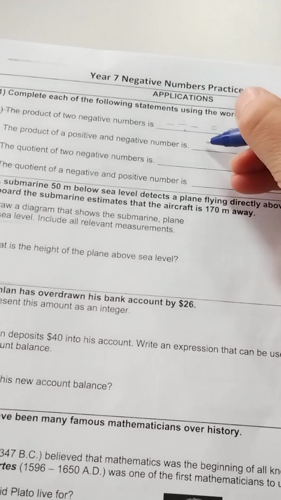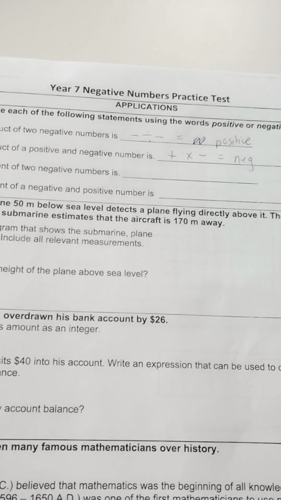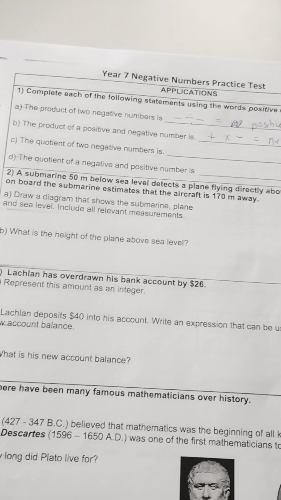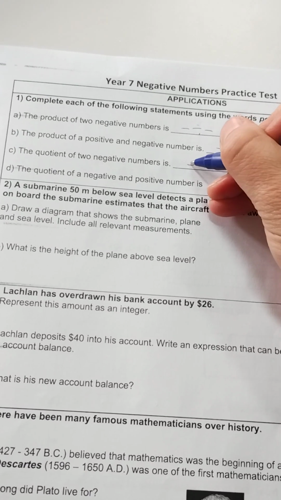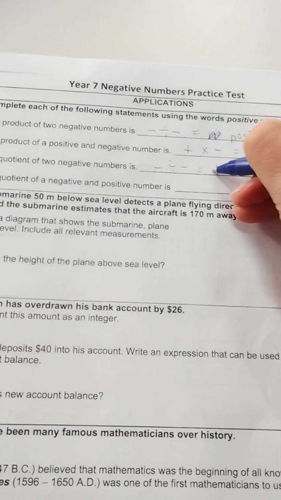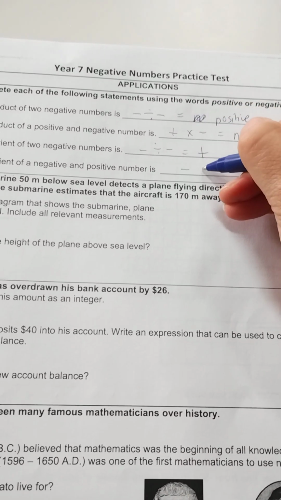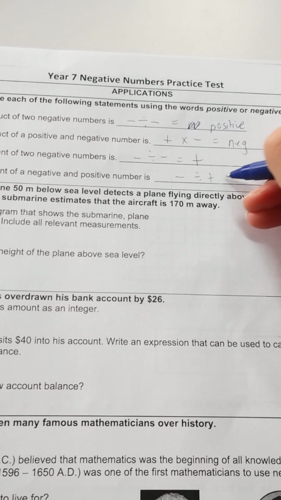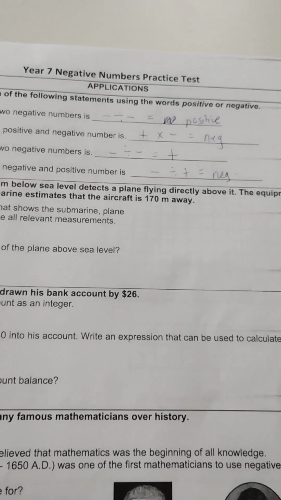The product of a positive and a negative: positive times a negative, the answer will be negative. The quotient of two negative numbers, so negative divided by negative gives me a positive, or just write the word positive. And the quotient of a negative divided by a positive, a negative and a positive make a negative. Okay, that was pretty straightforward.